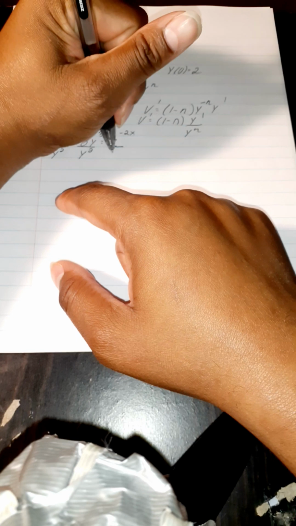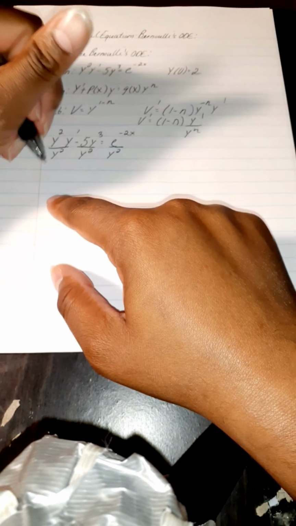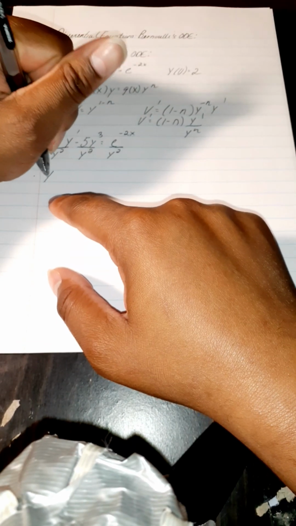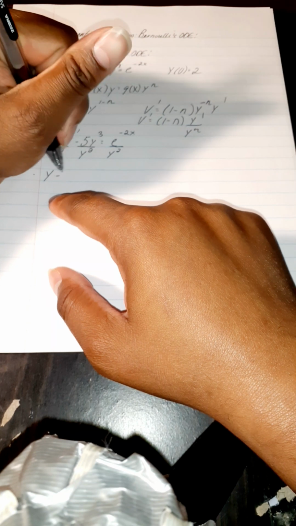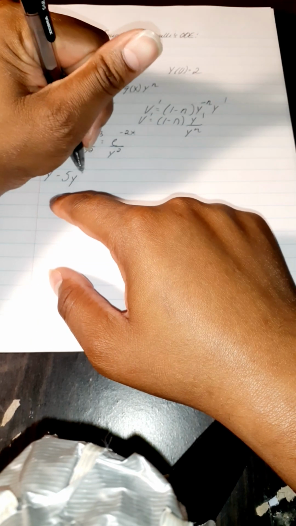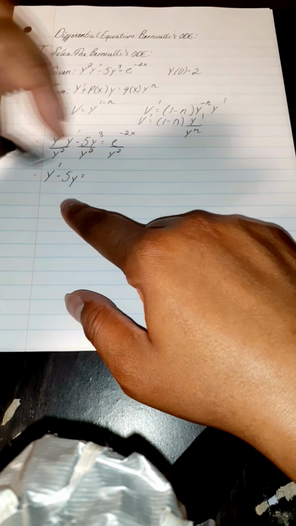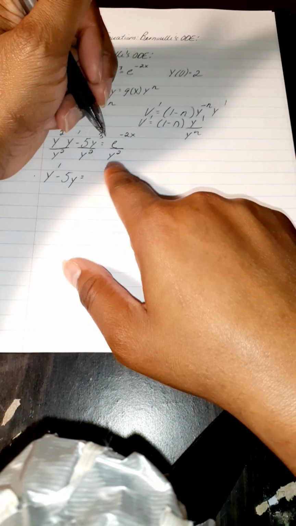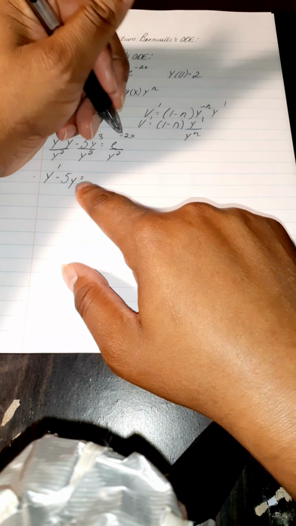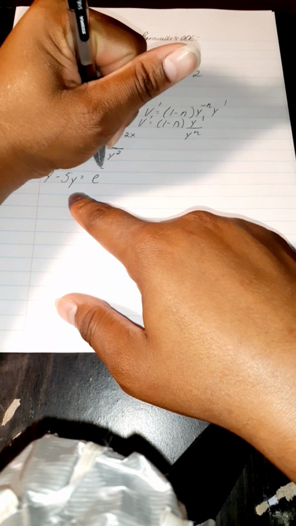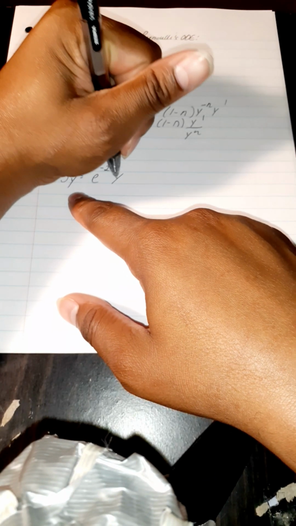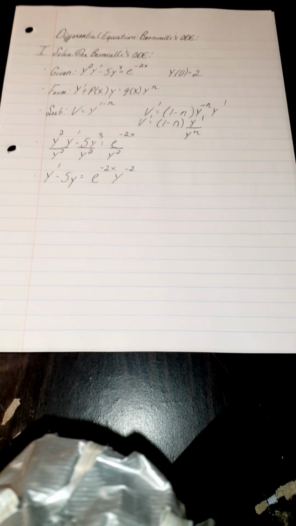So what that's going to leave us with is y prime minus 5y is equal to, I'm going to bring this y to the negative second up top. That's going to make it, y to the second up top, make it y to the negative second. So this would be e to the negative 2x multiplied by y to the negative second. We need to get it in that form anyway because we need our y raised to the n.